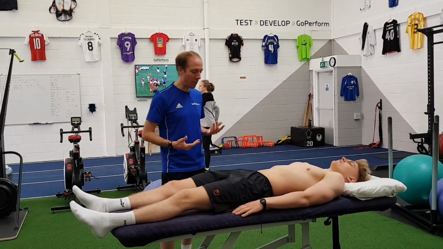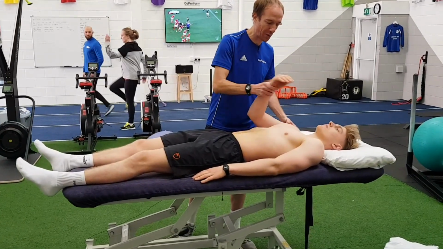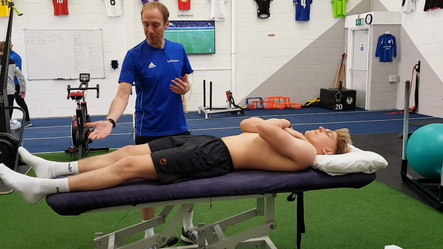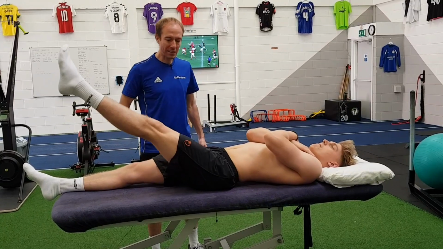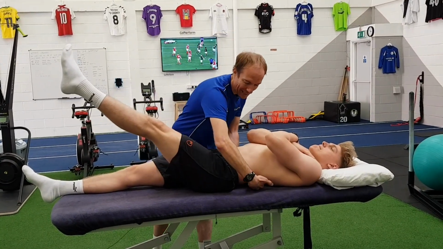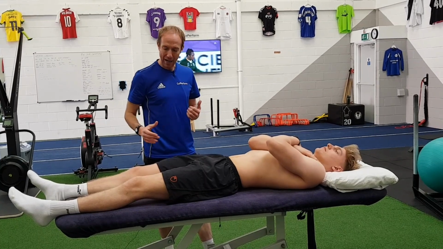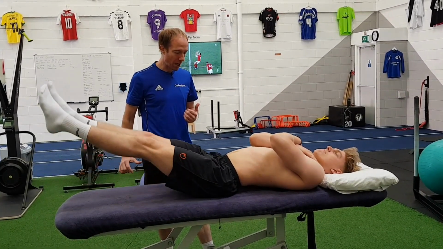So a good example here is Tom. We'll just do a test which will demonstrate that uncontrolled extension. So if you just fold your arms, Tom, if you just naturally raise your left leg up into the air. And what we can see is Tom does that movement there, we see that gap underneath his lumbar spine, so he's going into that uncontrolled lumbar extension. Actually, if he does it with two legs, it will possibly be even worse than that.